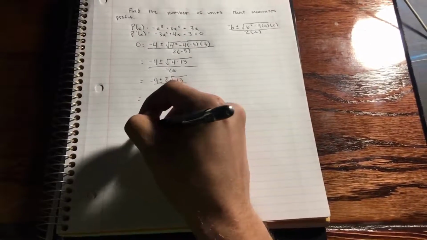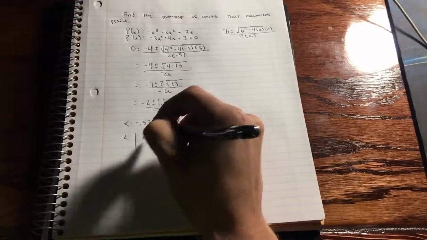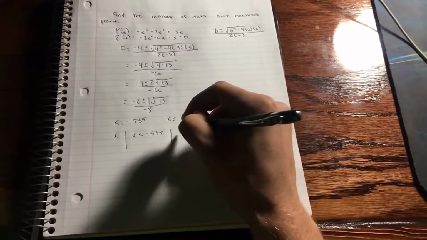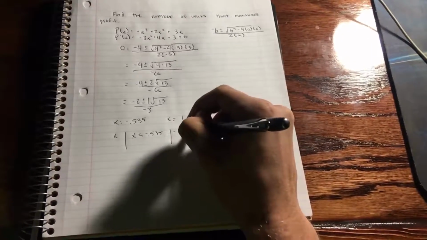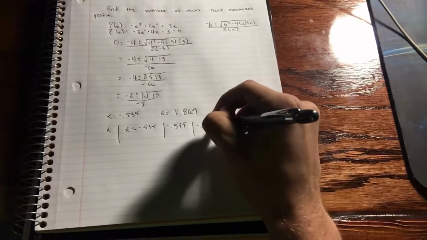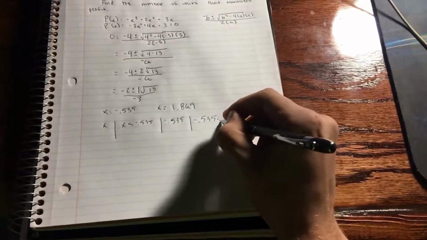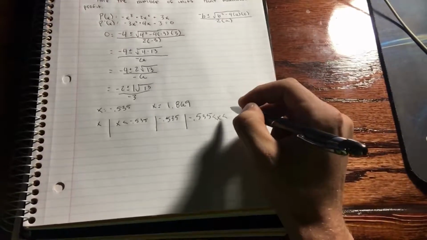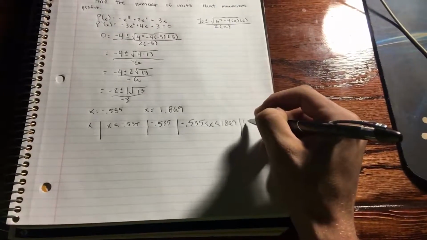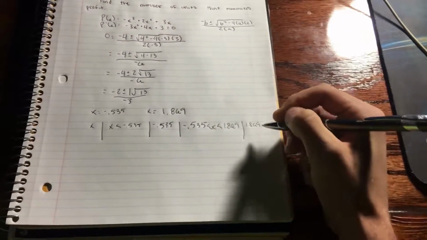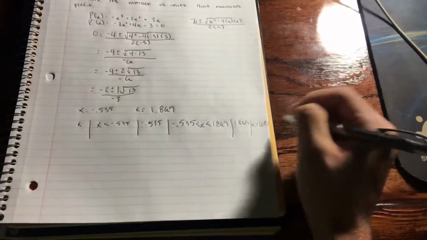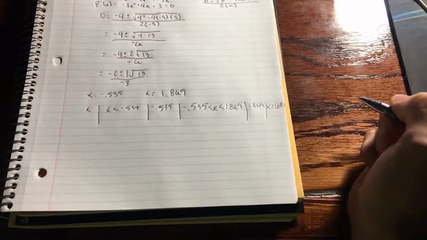And then from here you'll want to go ahead and make your chart. And so you'll do x is less than negative 0.535, and then negative 0.535 is less than x is less than 1.869, and then x is greater than 1.869. We ran out of space there just a little bit.